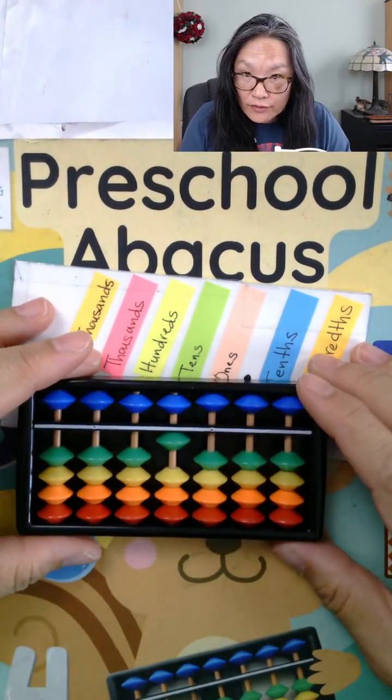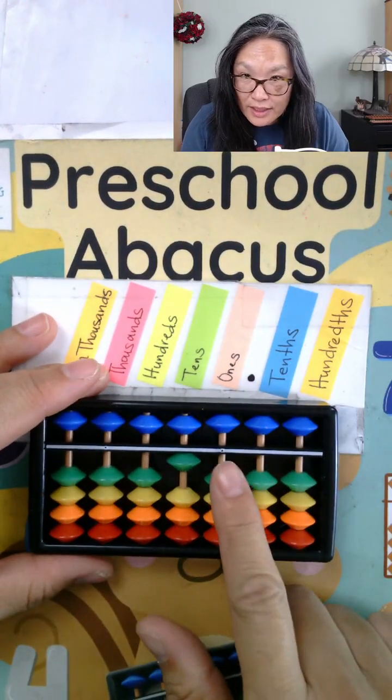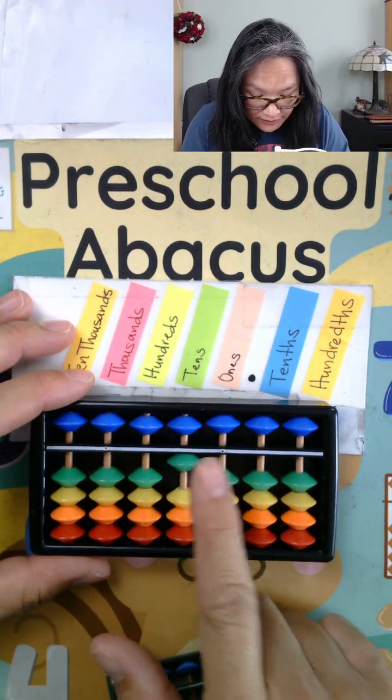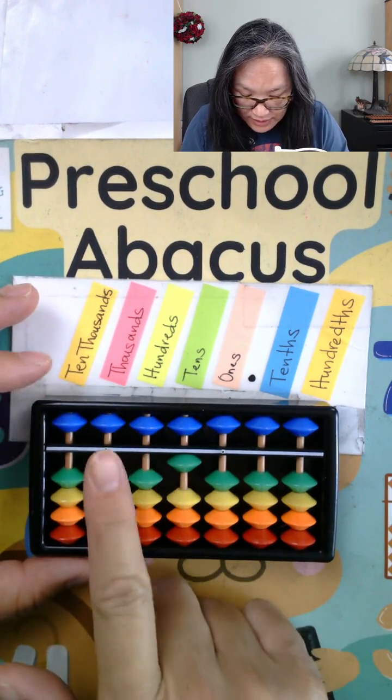There we go. So if you notice, every place value has a column. Every column is a place value. We have ones, tens, hundreds, thousands, 10,000s.